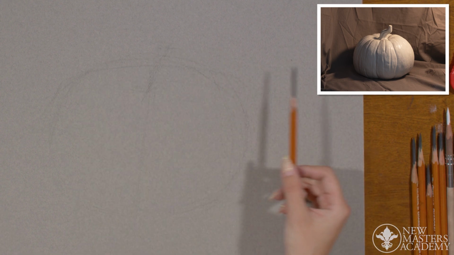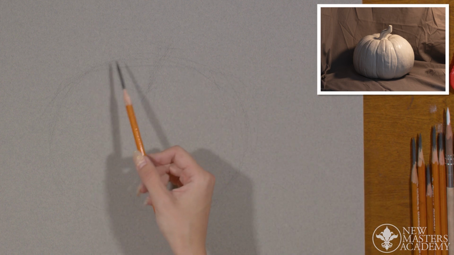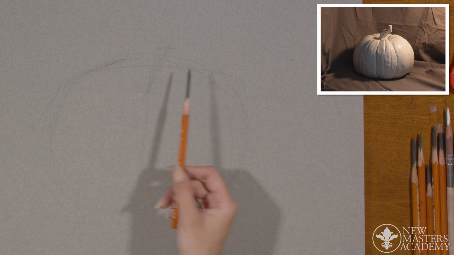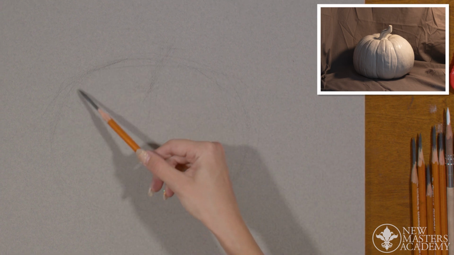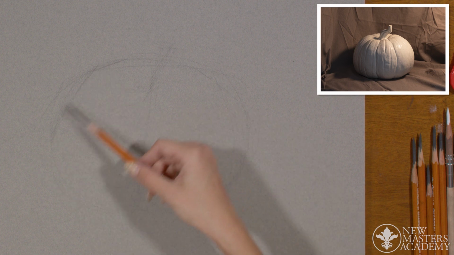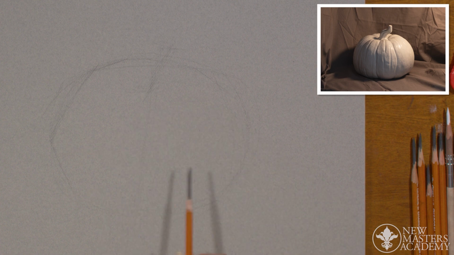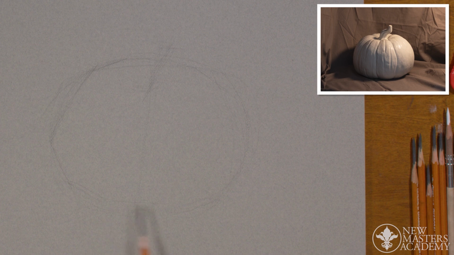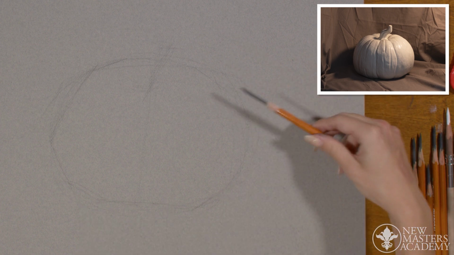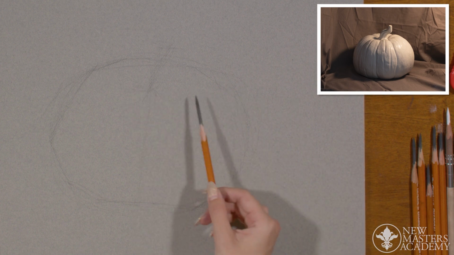Next, I'm going to go into a little bit of straight line construction. So pumpkin is very much a spherical shape. That's why we use it as an example. You can basically look at it as more of an irregular sphere with a lot of these subforms sticking out on the primary form, and it also has a lot of these indents and ridges.